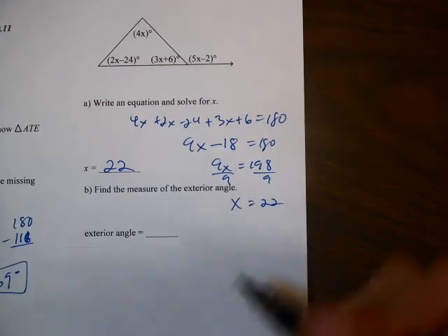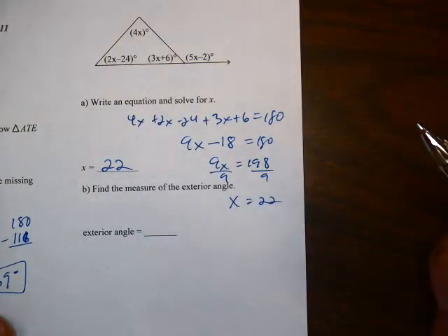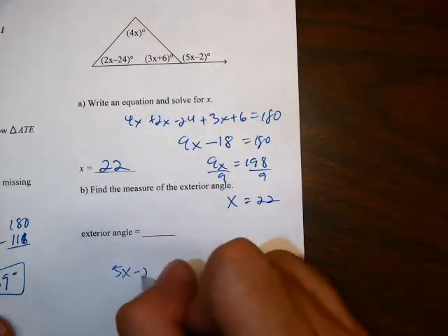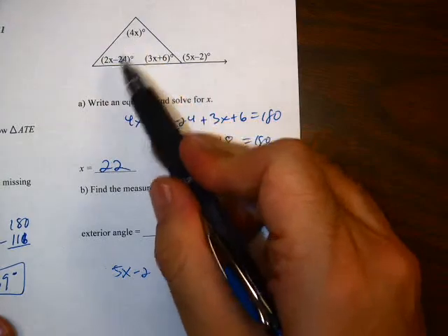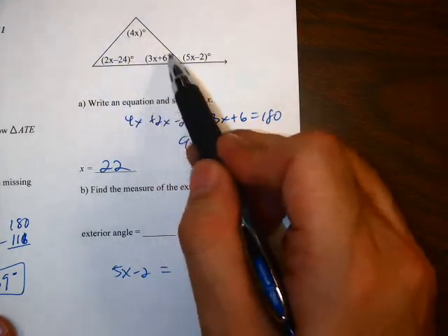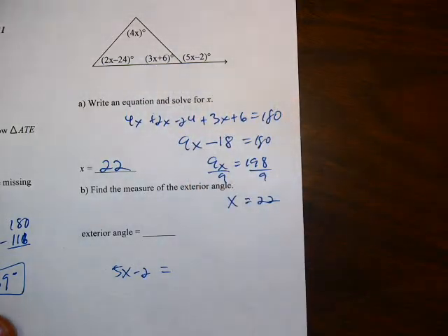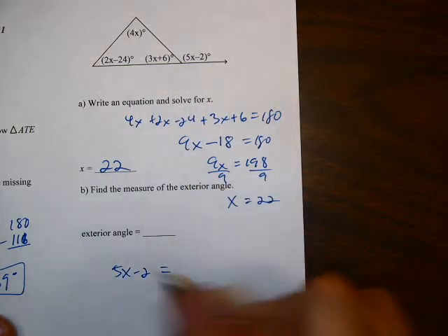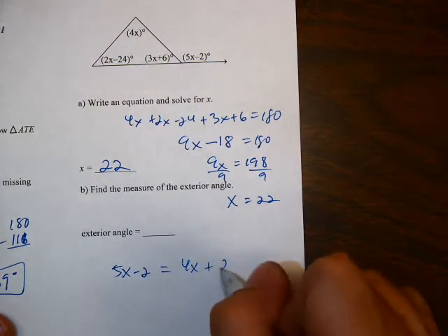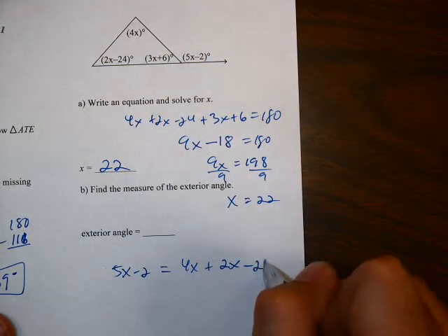with the exterior angle theorem. Now, that means I'm going to start with my exterior angle, the 5x minus 2. I'm going to put it equal to these 2 remote interior angles. This is the one we don't need. We do not need that one when we're dealing with the exterior angle theorem. 5x minus 2 equals 4x plus the other remote interior angle, which is 2x minus 24.